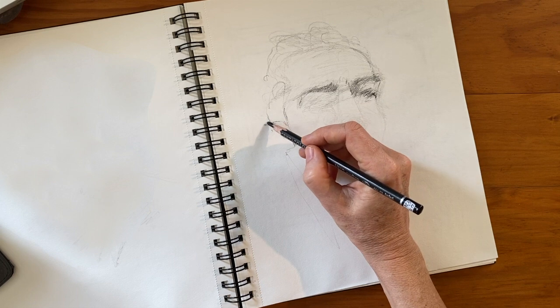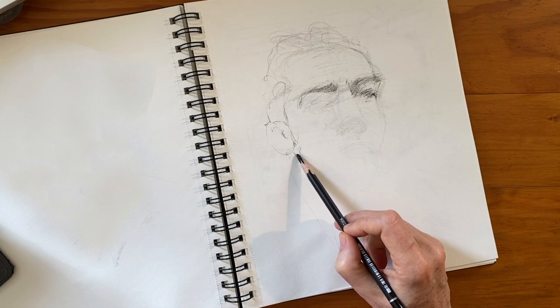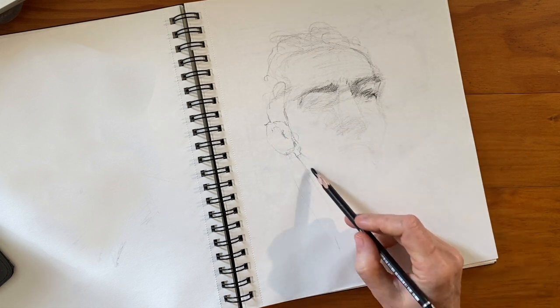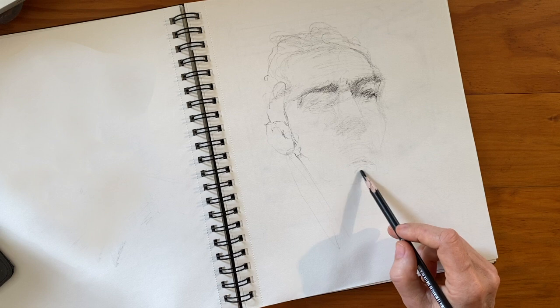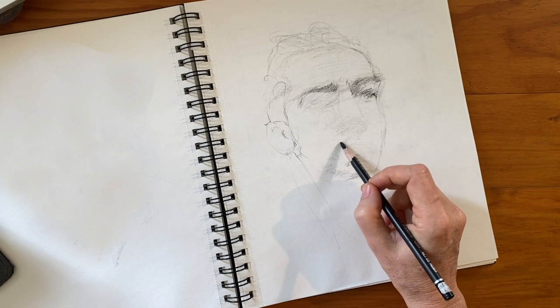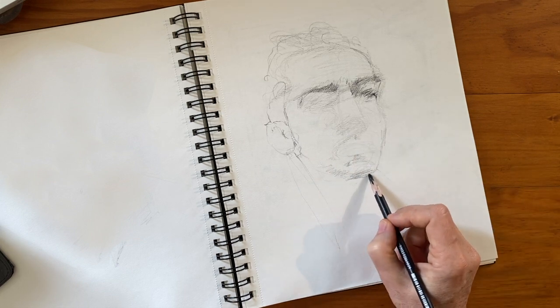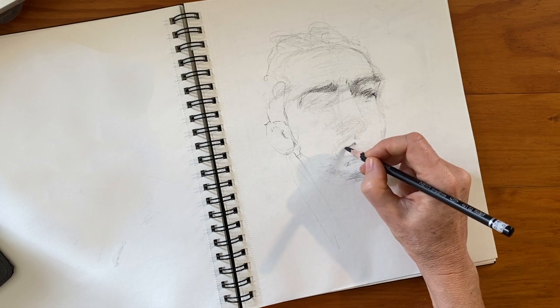Even though it's all loose and intuitive, I still want to hit the landmarks of the face as correctly as I can. So for example, I do need to find where the ear is, make sure it's in the right place in relation to the eyes and the mouth, or the bottom of the nose. And then I'll follow the line along the jaw, around to the chin.